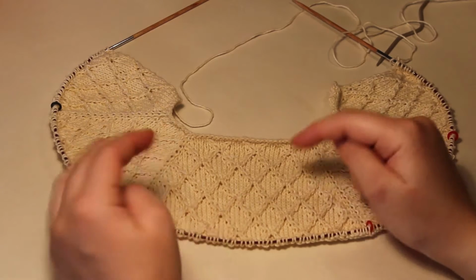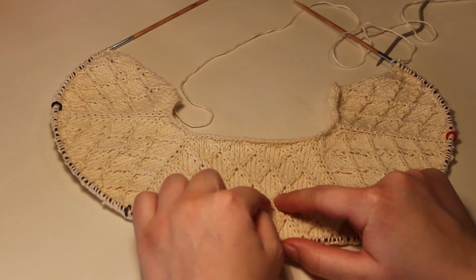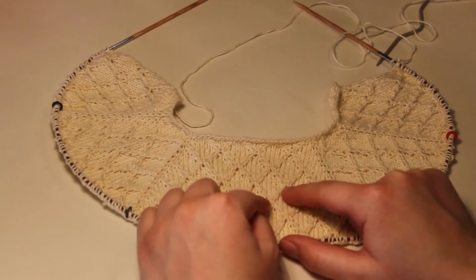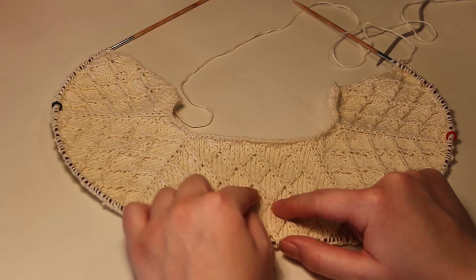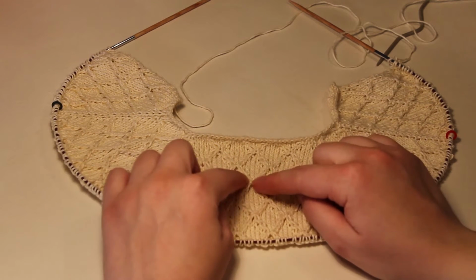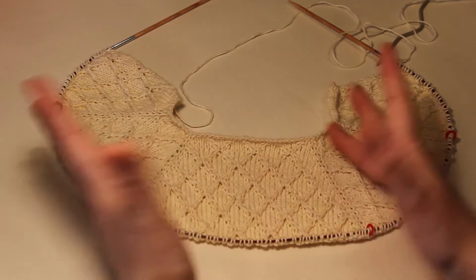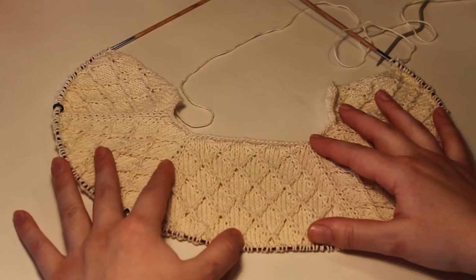So these are just one stitch that has been twisted to the right, and then one stitch that has been twisted to the left. And then when they meet, I just twist them the other way around, and then that creates this diamond pattern.